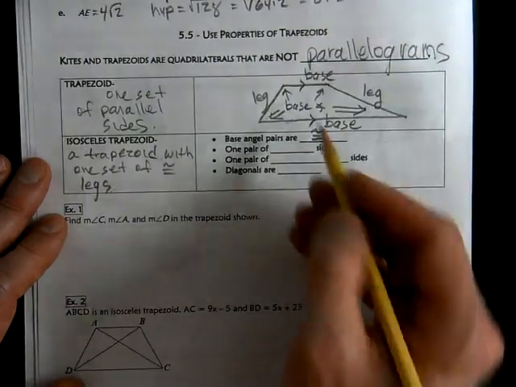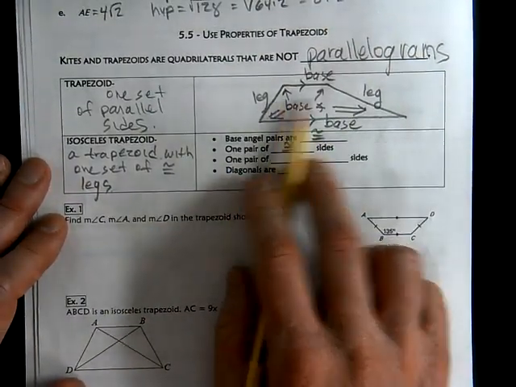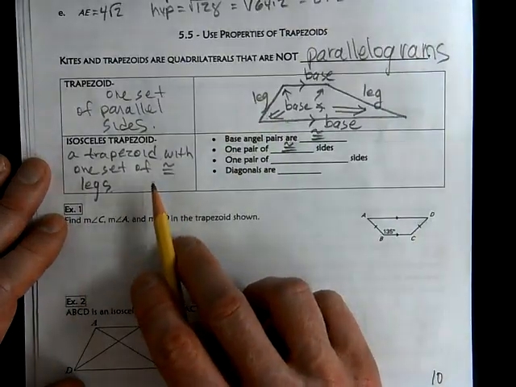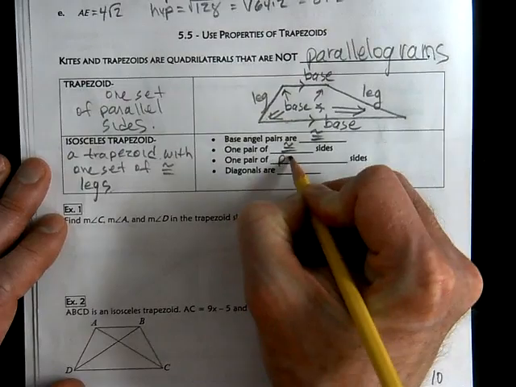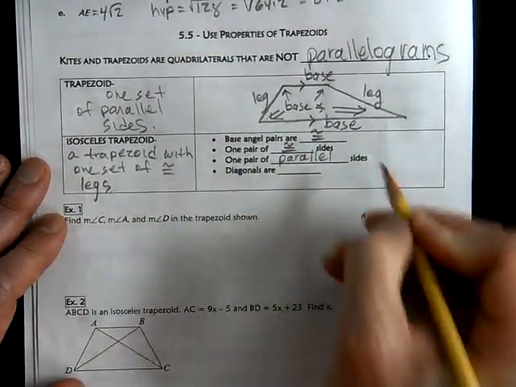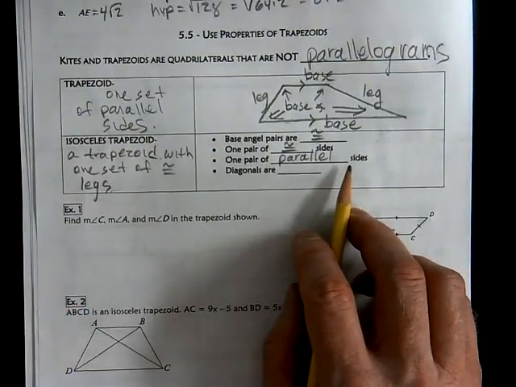You have one pair of congruent sides. Those would be the legs. One pair of congruent sides. You have another pair of parallel sides. Now we haven't talked about the diagonals at all.